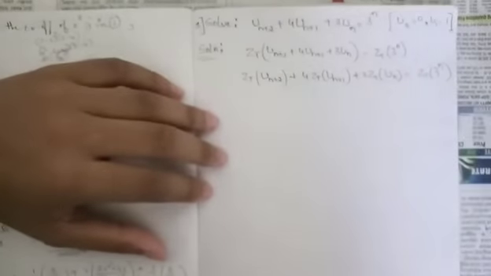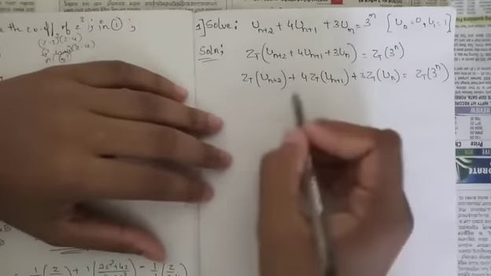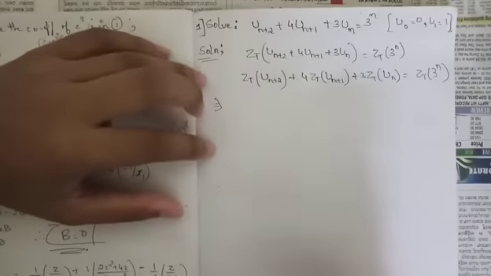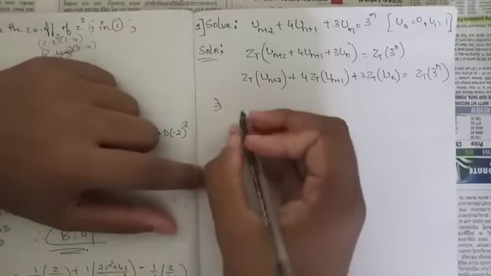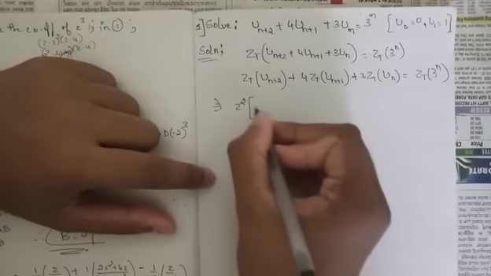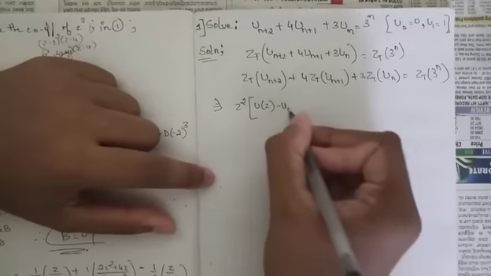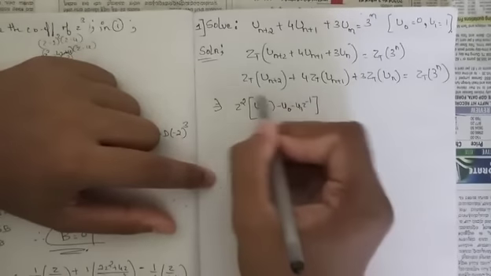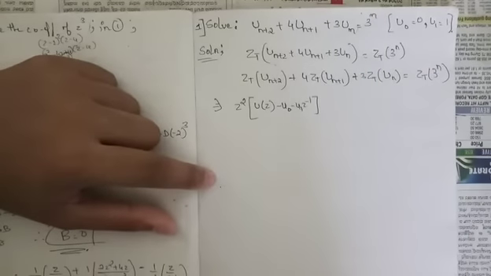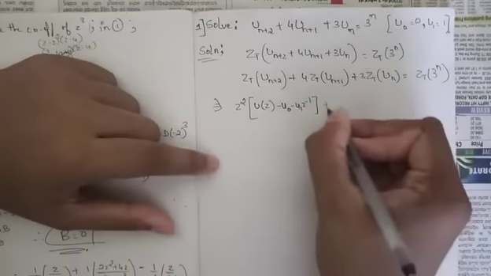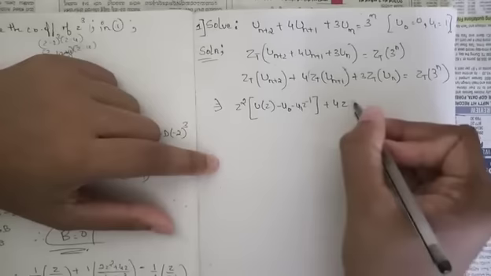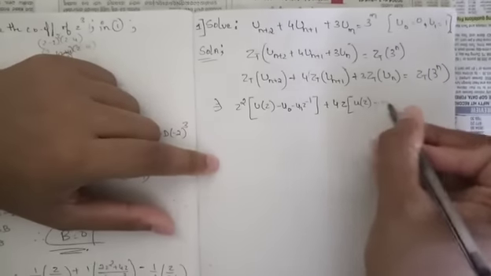So now we need to apply the z transform values. The z transform of u of n plus 2, we have discussed it, right? It is z square into u of z minus u naught minus u1 z inverse. This is the z transform of u of n plus 2, which we have discussed in one of the sessions. You need to know this. Plus 4 into the z transform of u of n plus 1, which is z into u of z minus u naught.